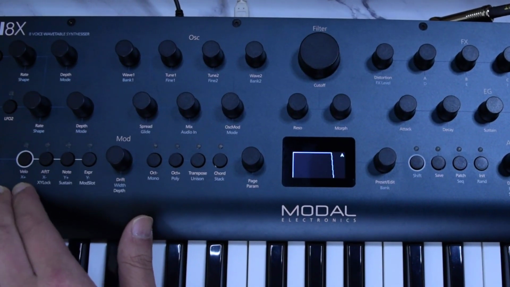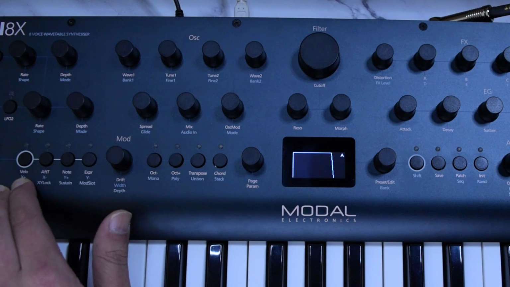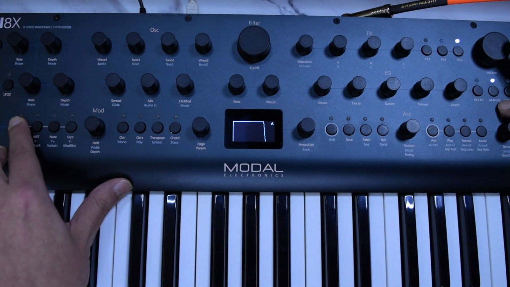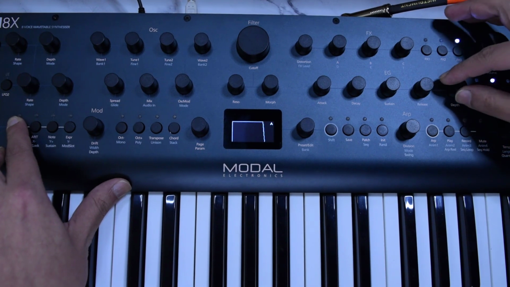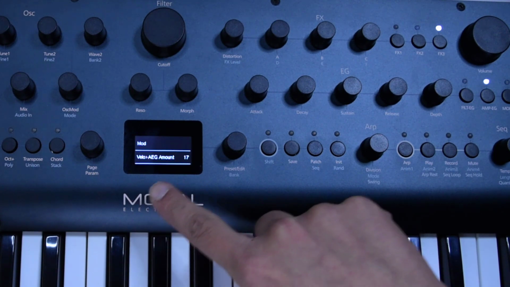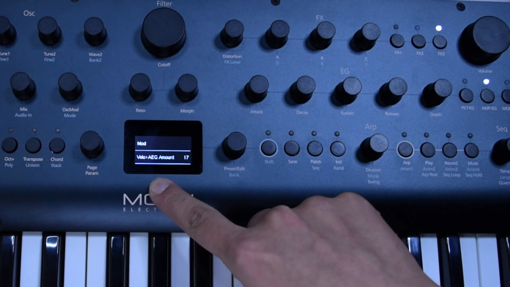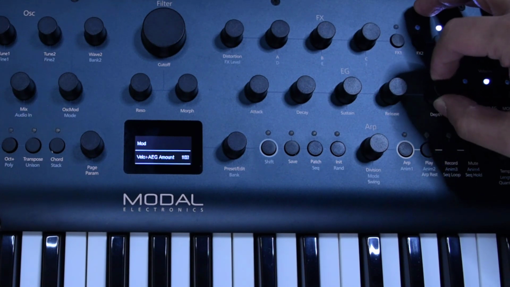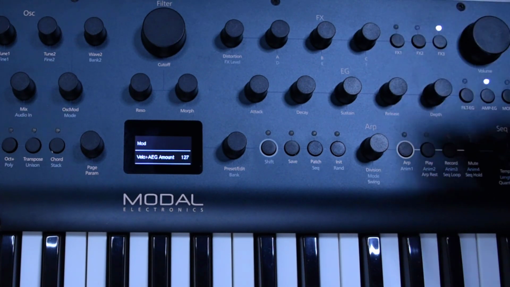Now, how can we access that? Right here, you have the options. It says velo. Well, this is velocity. Now, when you hold this and then you go to the depth and you need to be standing on the amp EG, it's going to say velo and then a line with an arrow, AEG, which is the amp amount. And we can go all the way up. I'm just going to make it really obvious so we can hear what it does.